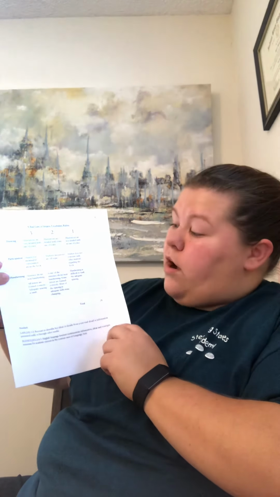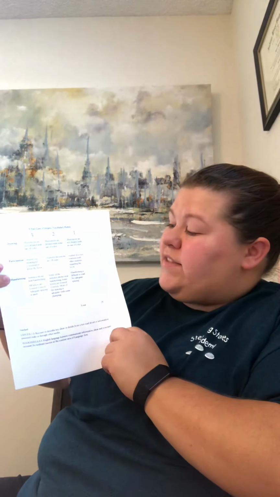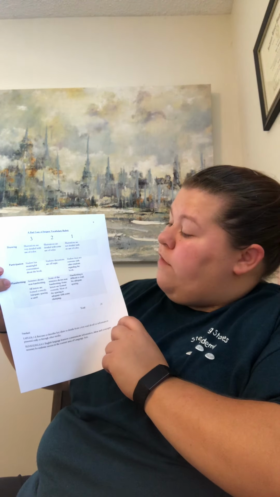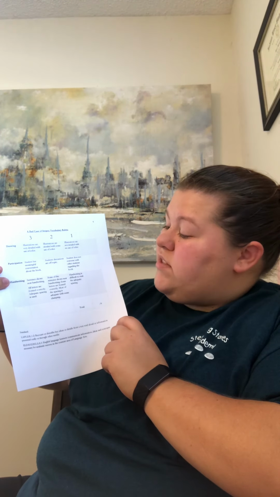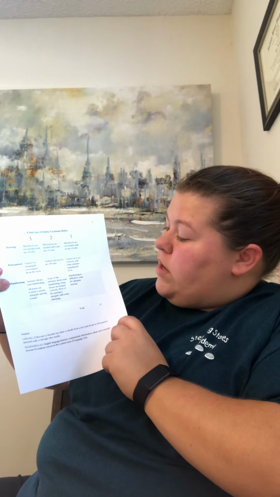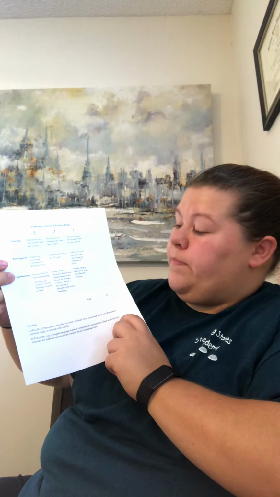Then they'll be graded on participation. For 3 points, it says student has meaningful conversation about the book. For 2 points, students' discussions are off topic. And for 1 point, student does not converse with other students regarding the book.